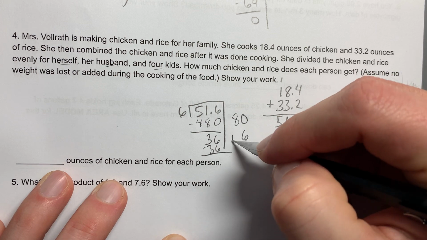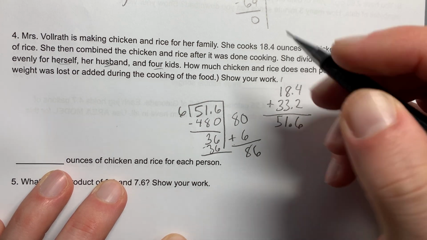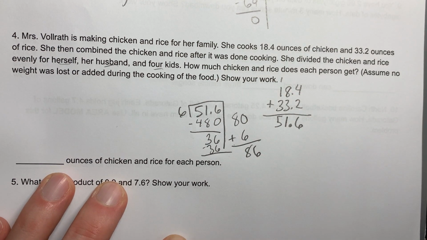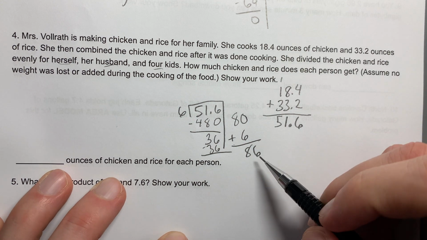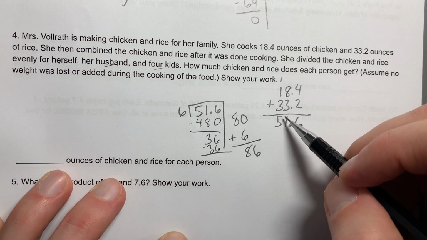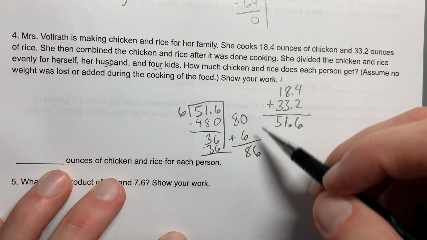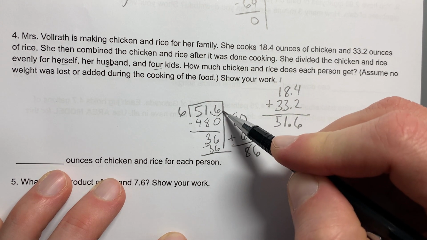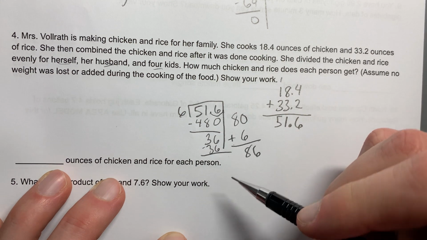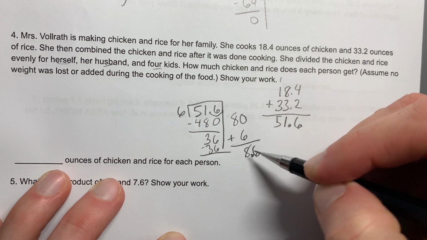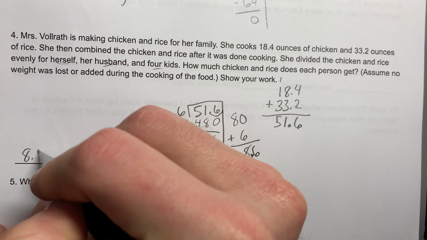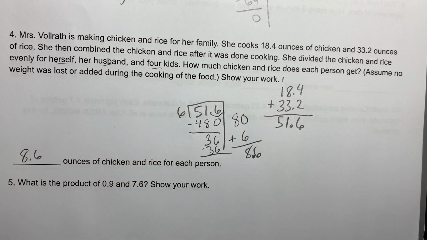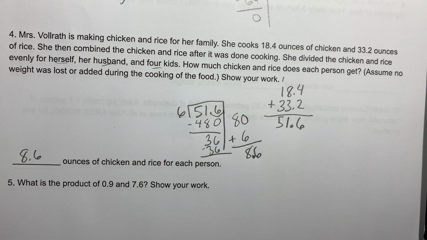I'm going to add these together, my partial quotients, and get 86. But I know this cannot be the answer because I only have 51 and 6/10 ounces total. So since I multiplied this by 10, I'd get my 516. So I need to divide this by 10. So it's 8.6 ounces of chicken and rice for each person. 8 and 6/10.